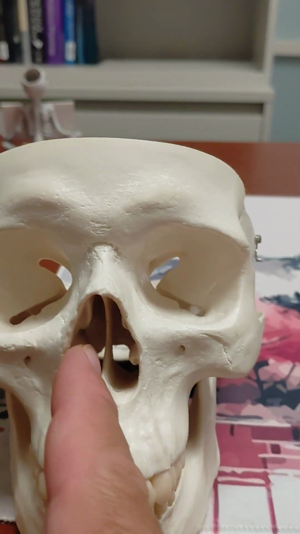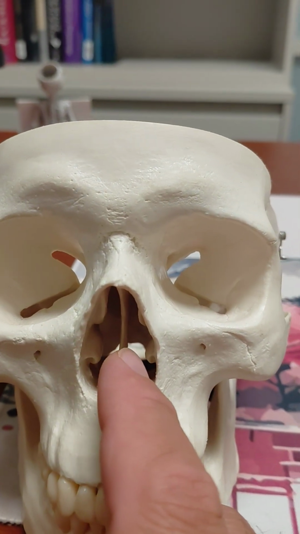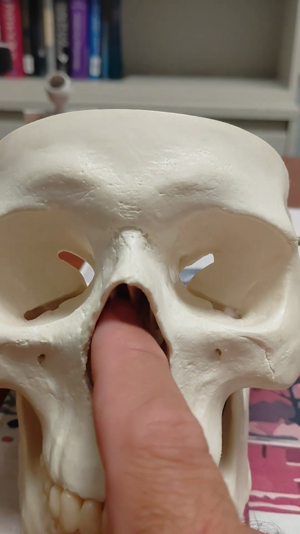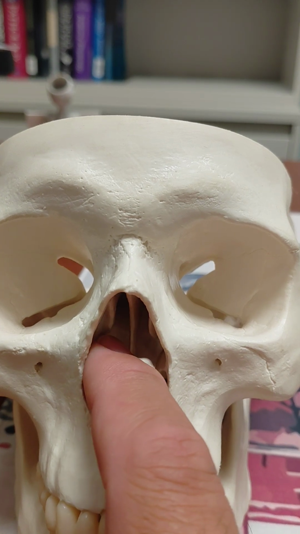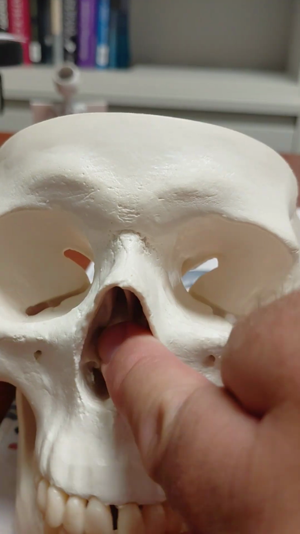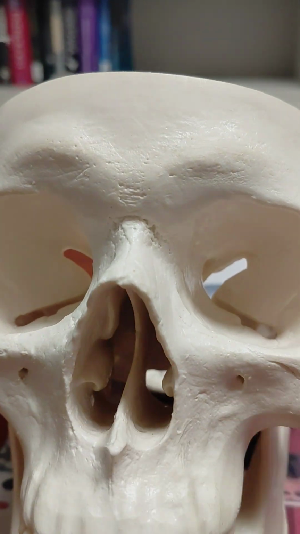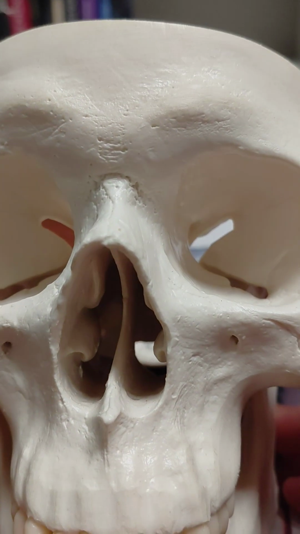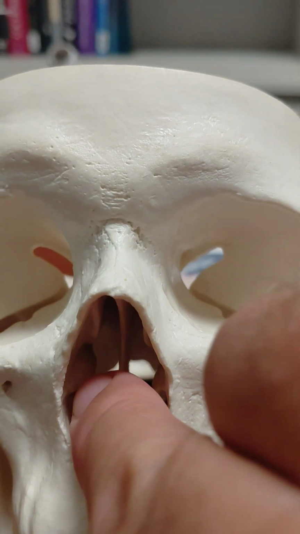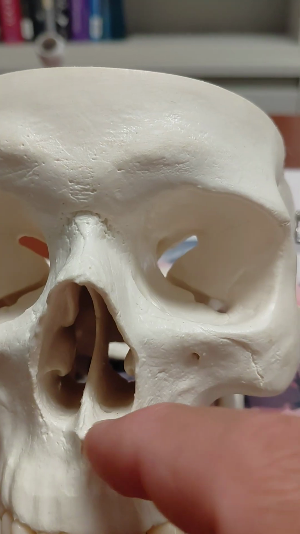Now, these structures that come out from the sides are part of the same ethmoid bone. The ethmoid bone is what's gonna create all that structure inside the nasal cavity. Those areas, this kind of overgrown bone right here, are called the superior and inferior nasal conchae. So the ethmoid has the superior and inferior nasal conchae and the superior portion of the nasal septum.